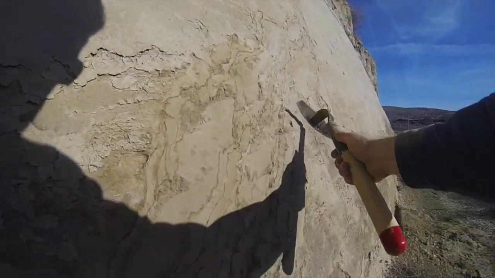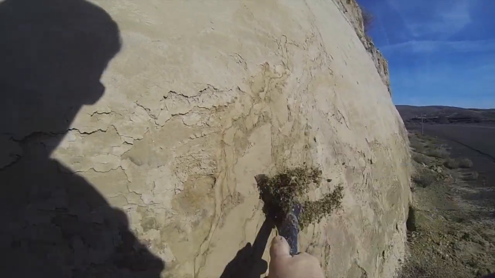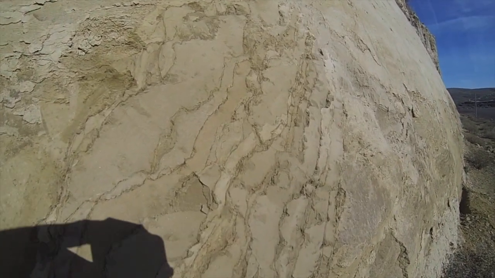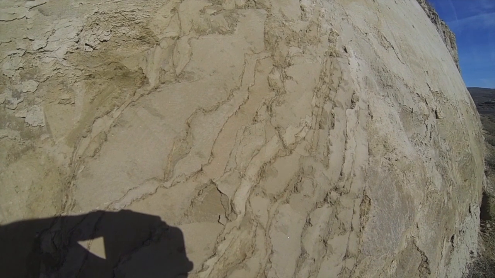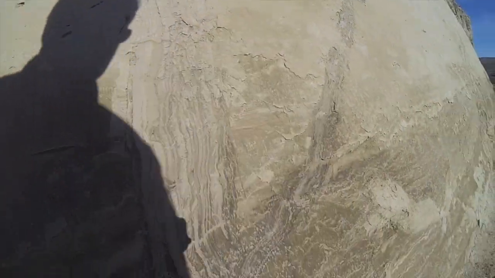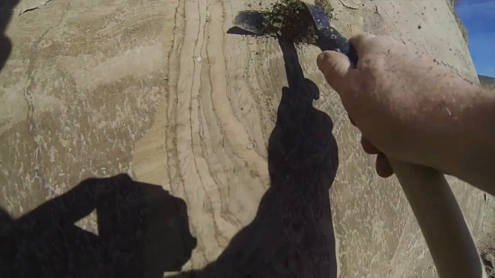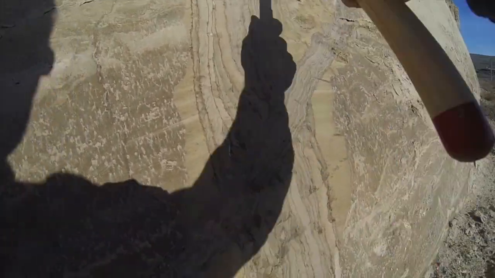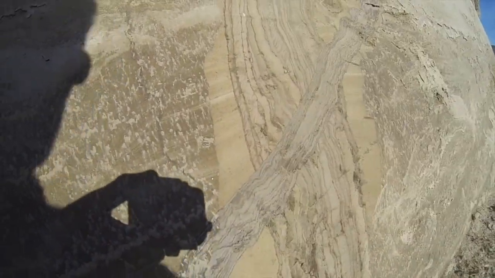This is oblique to the cut face, so it appears a lot bigger than it is, a lot wider than it is. But you get a feel for the number of fill bands, 10 or so. Really cool relationships, cross-cutting relationships in some of these dikes.